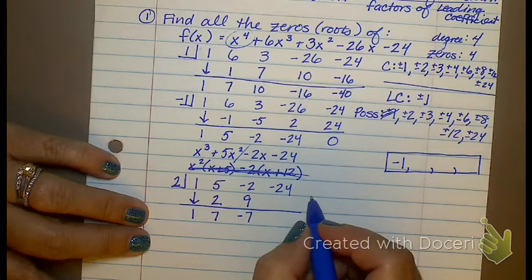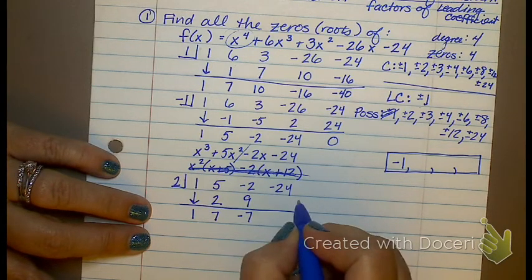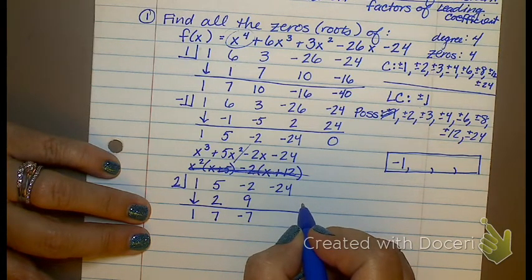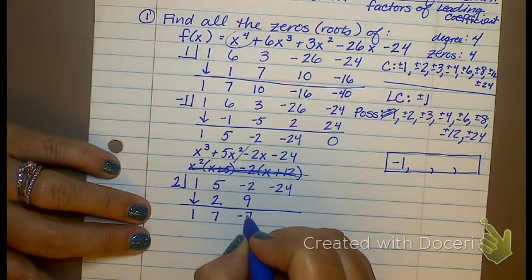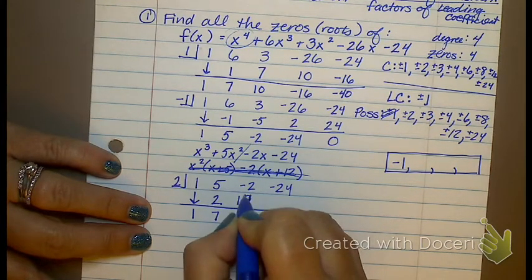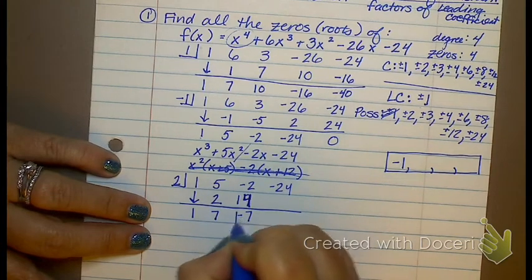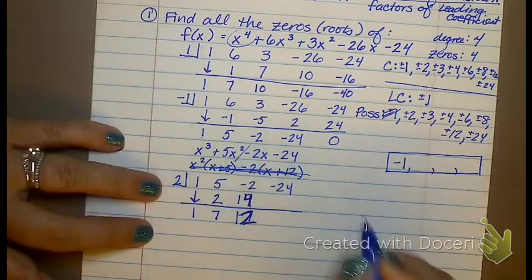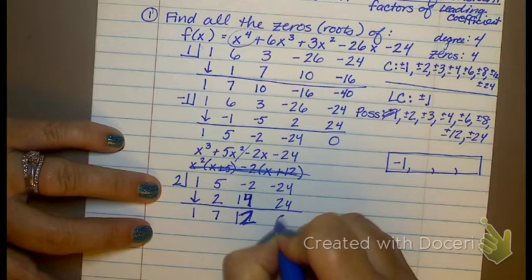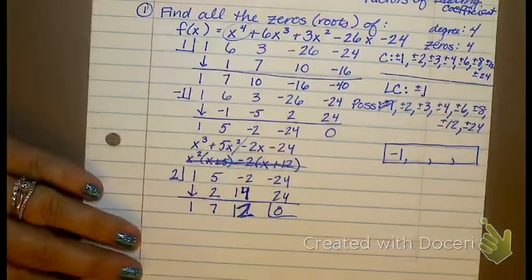Did I do something wrong? Yes. 2 times 7 is 14. Thank you. I have no idea why I put 9 there. So this is 12. Yeah? 2 times 12 is 24. And then 0. I'm like, why is this so far off?